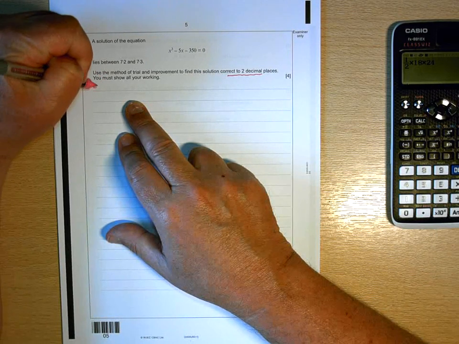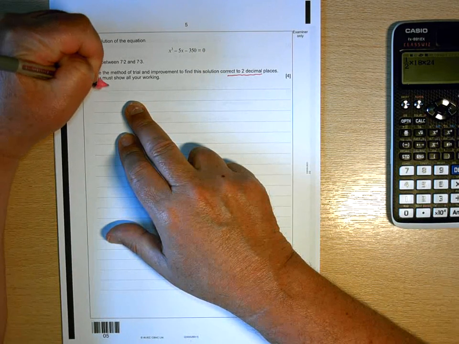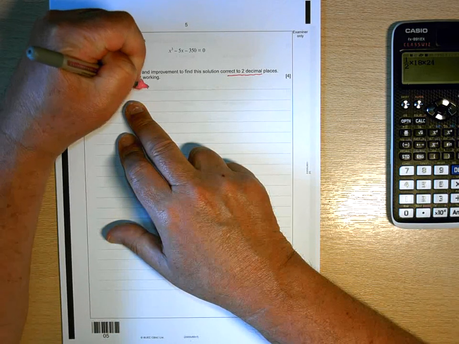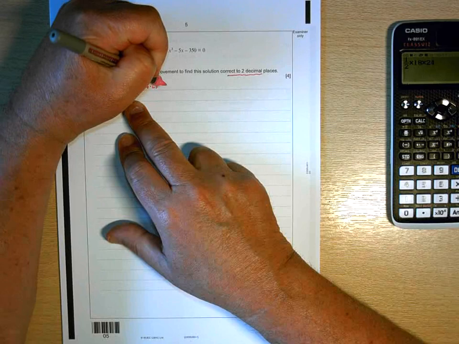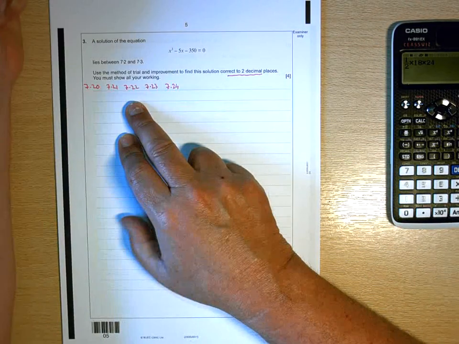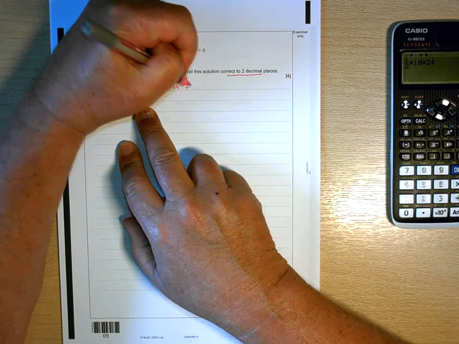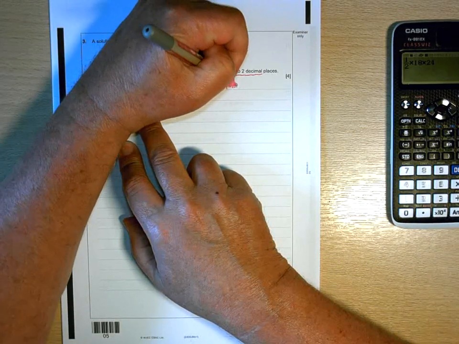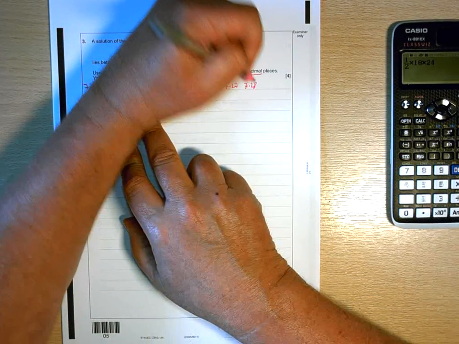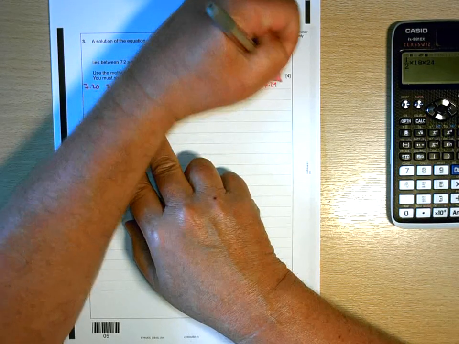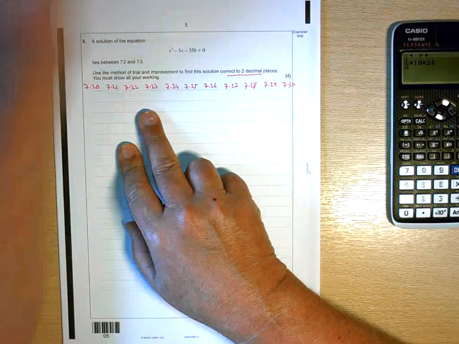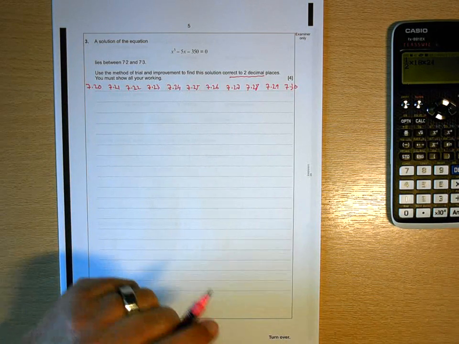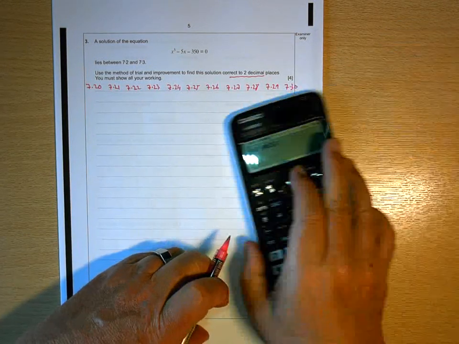So if it lies between 7.2 and 7.3, then the answer is going to come from 7.20, 7.21, 7.22, 7.23, 7.24, 7.25, 7.26, 7.29, 7.30. One of those is my answer, and I've now got to chase it down in the same way we were doing to one decimal place.